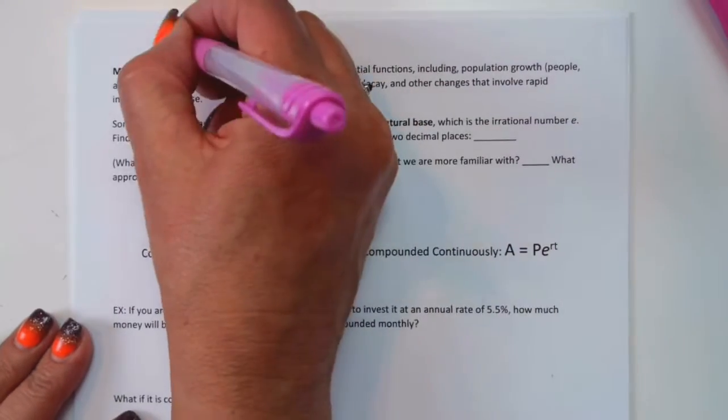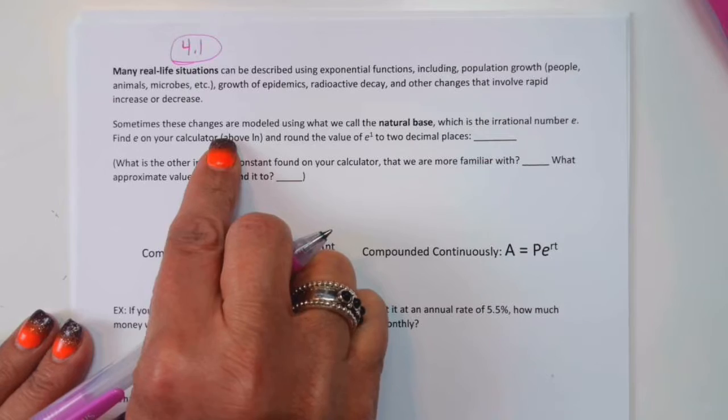Hello. So this lesson is 4.1, the last page of it.